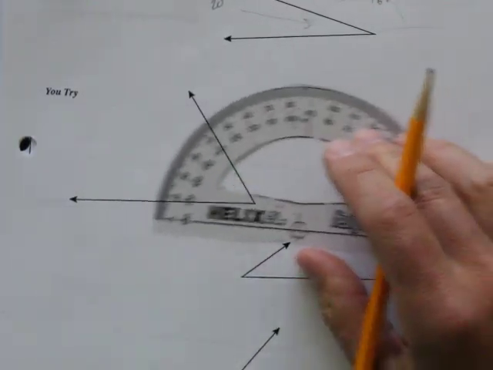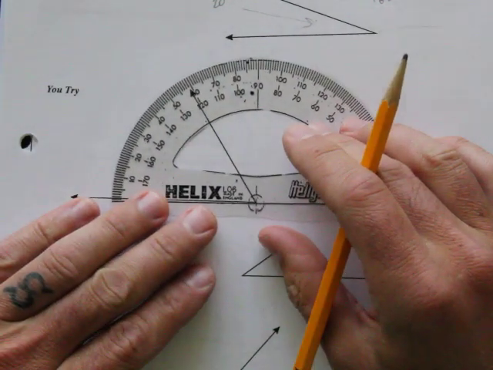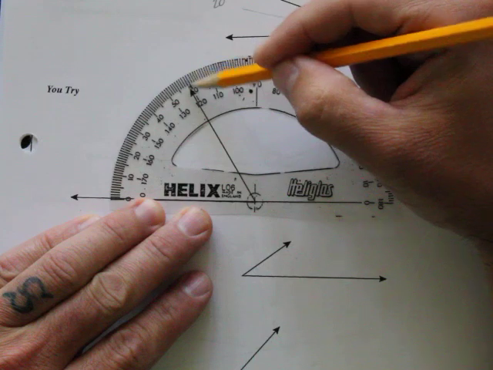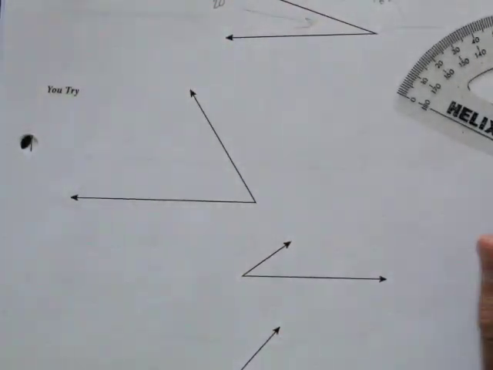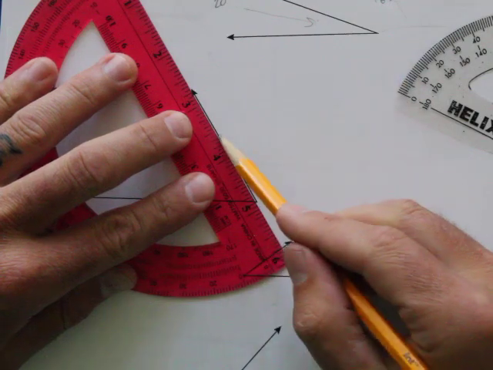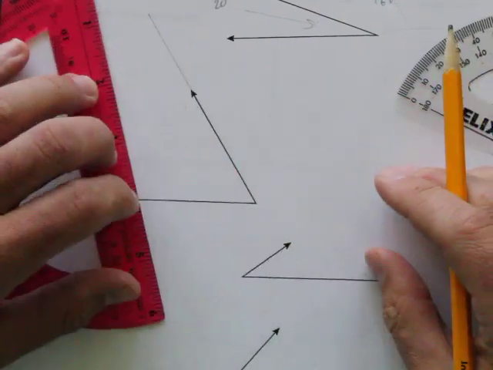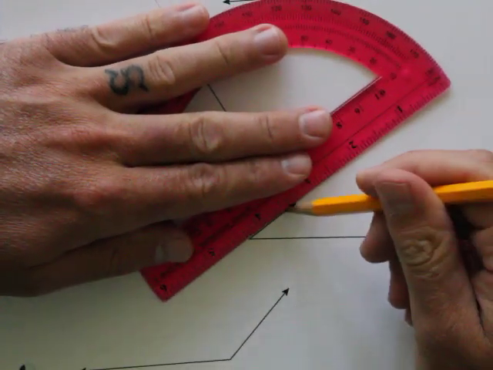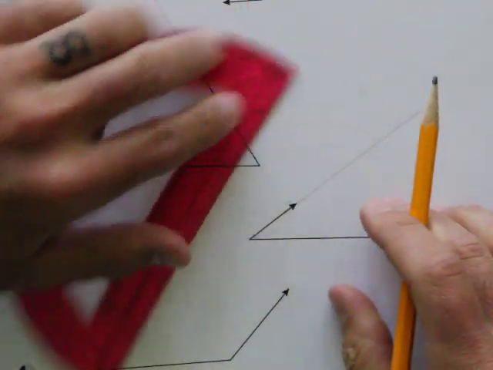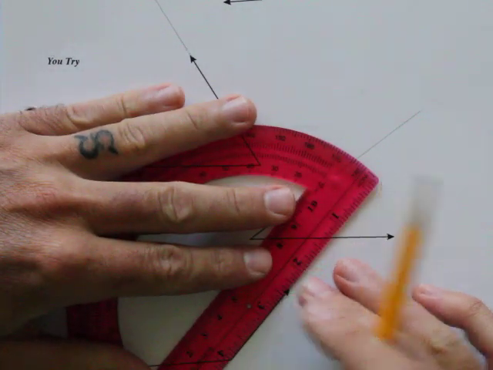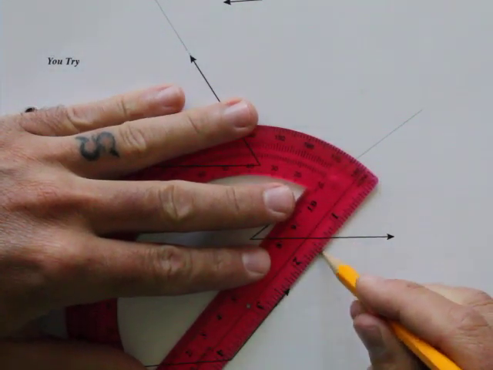So let's do a couple more. Now you might find when you get to some of these that you can't really see where this goes, and so you have to maybe extend the line a little bit in order to find that angle. I'm going to do that down here with these other ones as well. Extend that ray a little bit. Let's do this one a little bit too.